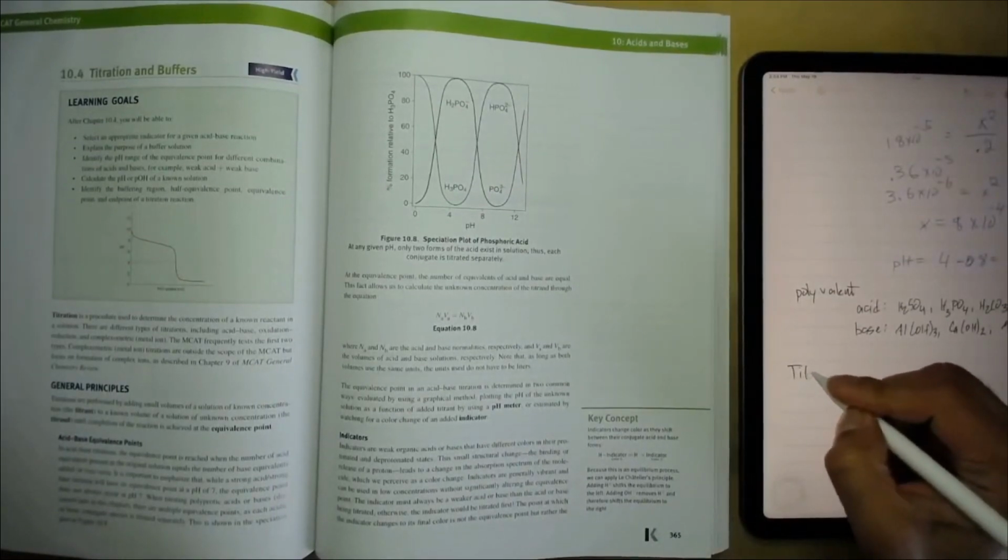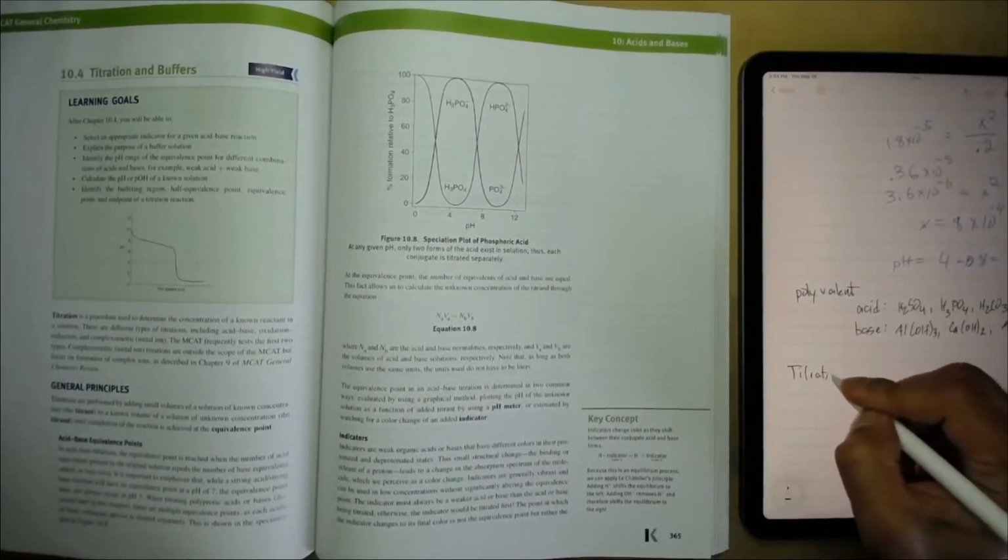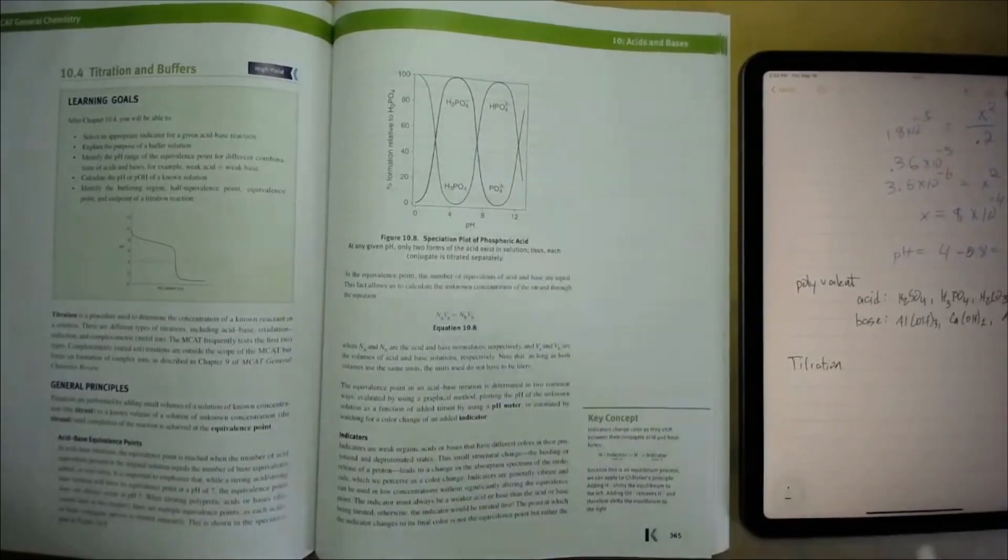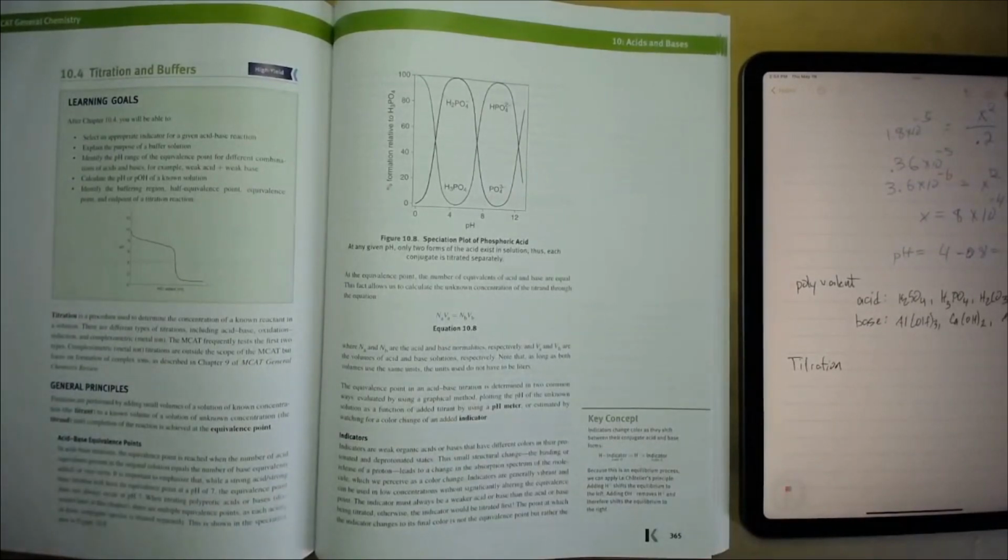Titration. Titration is a procedure used to determine the concentration of an unknown reactant in a solution. There are different types of titrations, including acid-base, oxidation-reduction, and complexometric, metal ion. The MCAT frequently tests the first two types. Complexometric, the metal ion titrations, are outside the scope of the MCAT, but focus on formation of complex ions as described in Chapter 9.